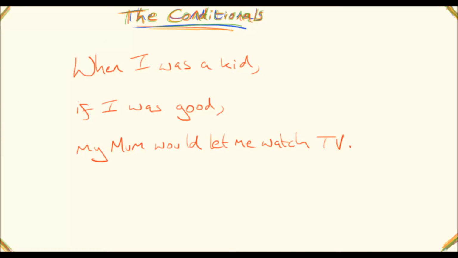Well, earlier it confused us. Earlier it seemed like it was a second conditional, but it also seemed real, and we weren't quite sure what to do with it. Now applying what we now know to this sentence, let's have a look at it again. First of all, how many clauses are there? We've got 3 clauses. We've got this time clause, "when I was a kid." We've got this conditional clause, "if I was good." And we've got the main clause, "my mum would let me watch TV."